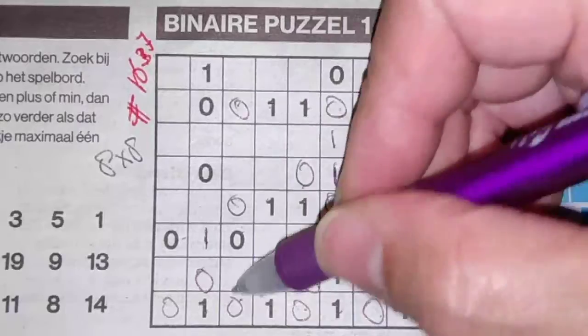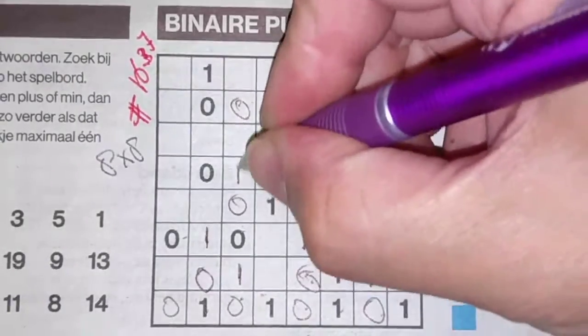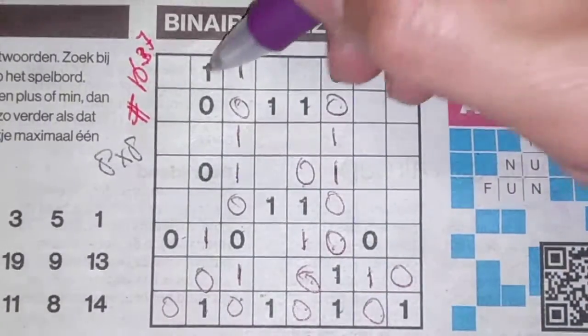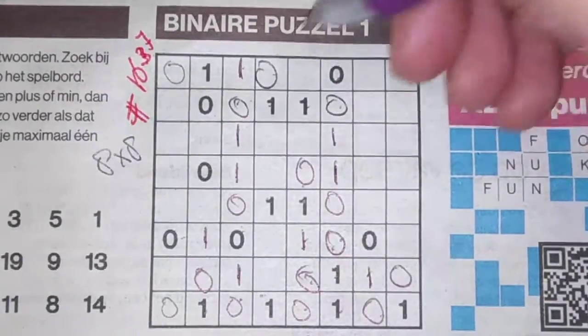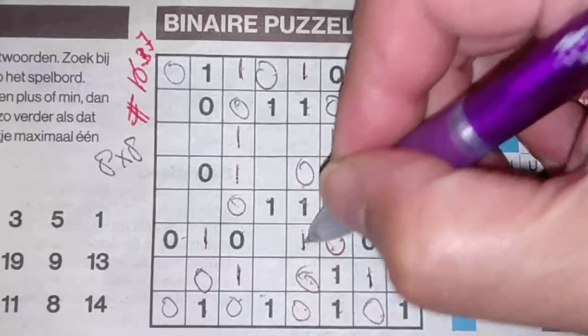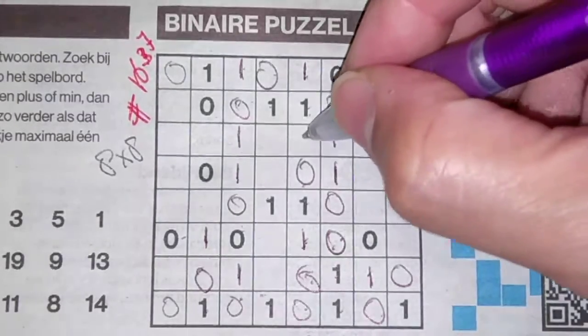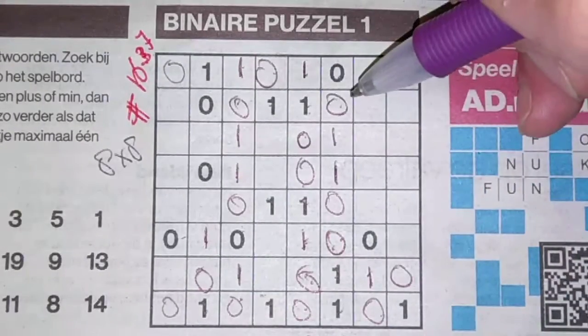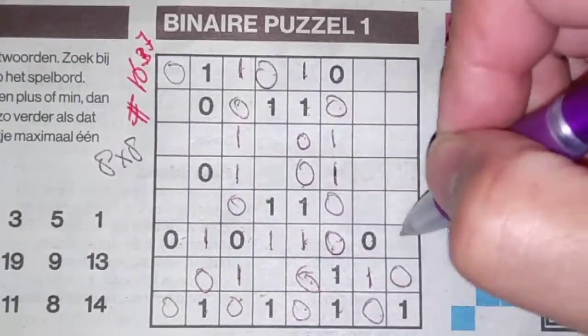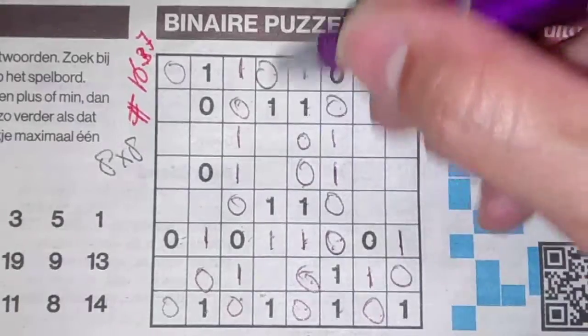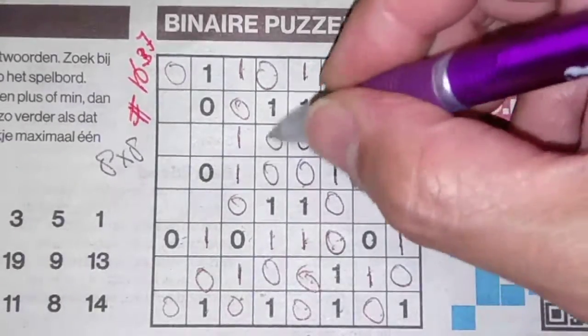4 zeros in this column, so the rest are ones. Double one here and zero there and zero there. Between 2 zeros comes a 1. 1, 2, 3, 4, 4 ones, so the rest are zeros. 4 zeros, so the rest are ones. 4 ones, so the rest are zeros.